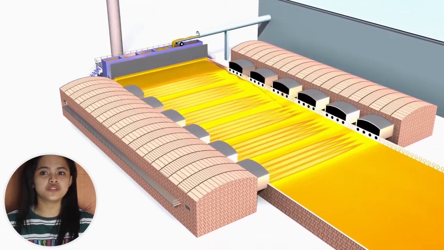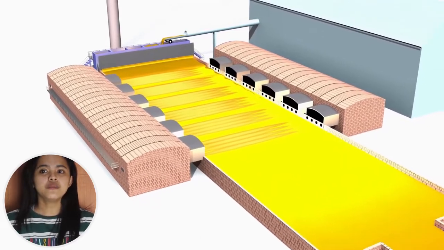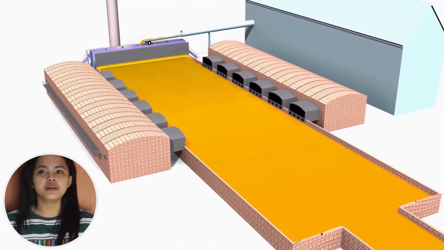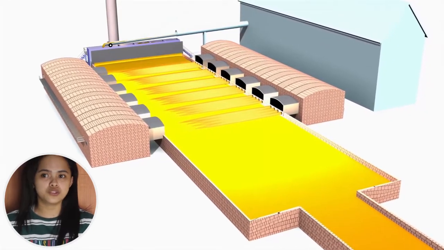Melting occurs by heat transfer from the flames located above the glass surface. Chemical reaction between the different elements allows the elaboration of high-quality glass free of bubbles.